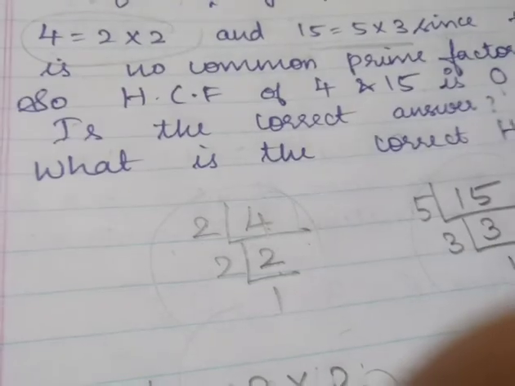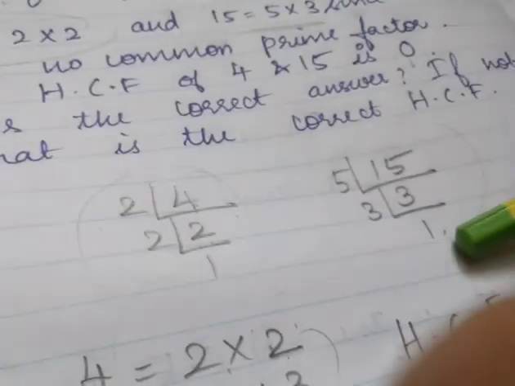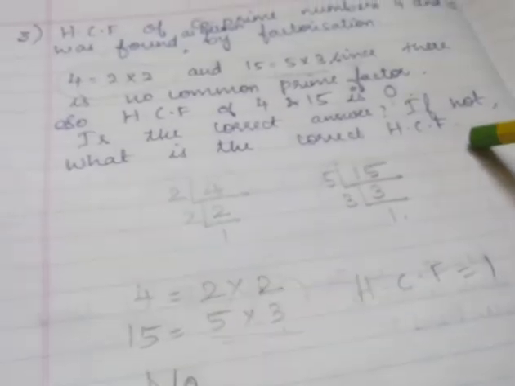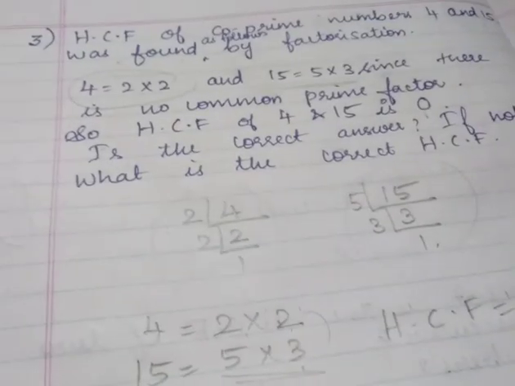If not, what is the correct answer? The correct HCF is 1. The correct HCF is 1. This question also you can write in your textbook. Okay, children?